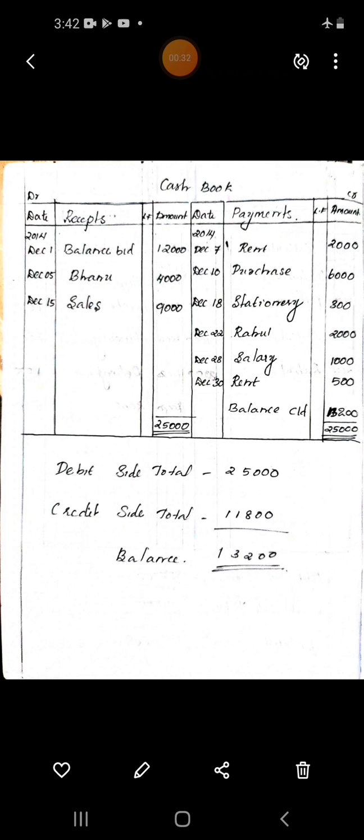A cash book starts with opening balance of cash, which is given in the question. Rupees 12,000, cash in hand, is given in the question, which is written as balance brought down on the receipt side of cash book. Look at the receipt side.